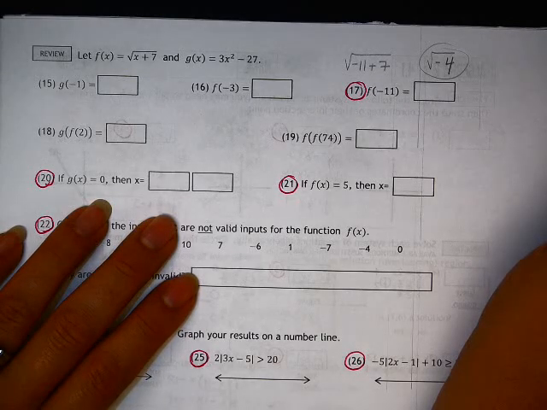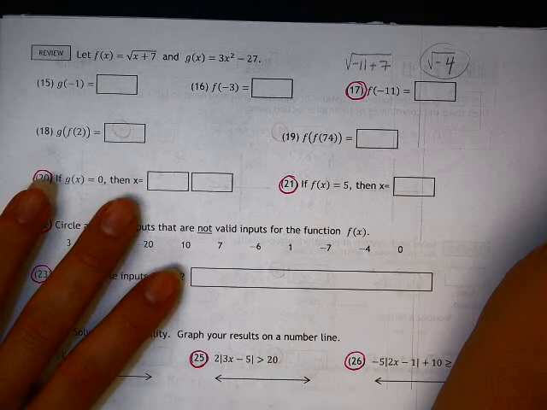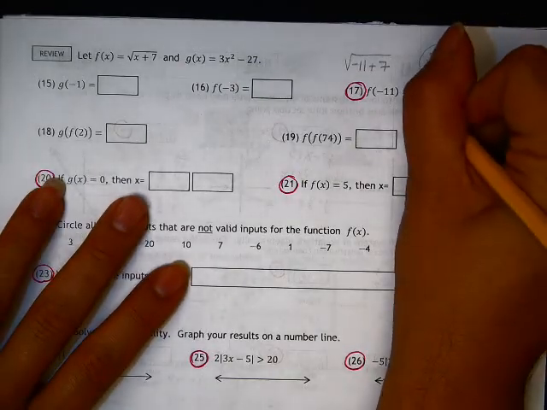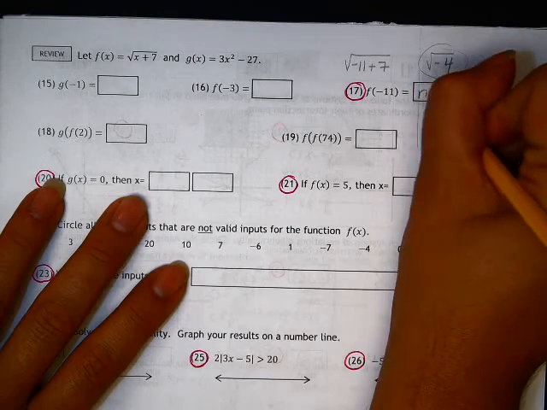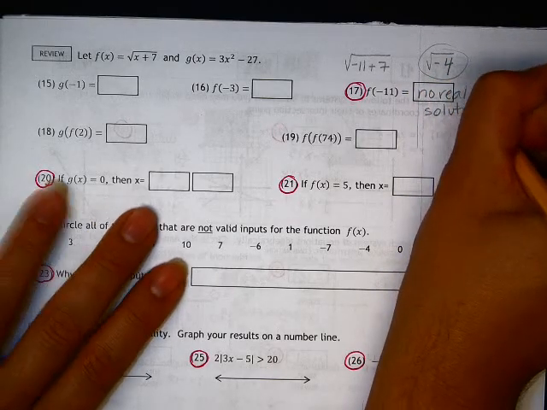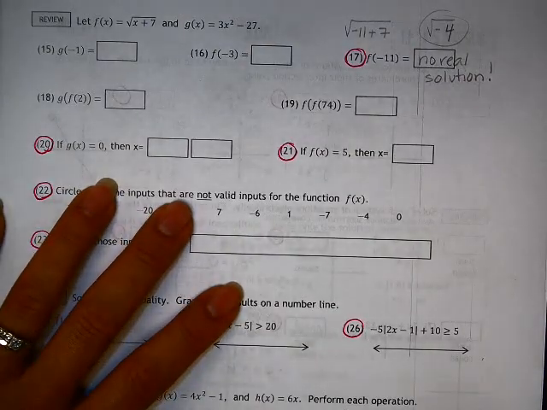Because negative 2 times negative 2 is positive, and positive 2 times positive 2 is positive. So we have no real solution. This year, we're going to look at what kind of solution we have, if there's something other than real.